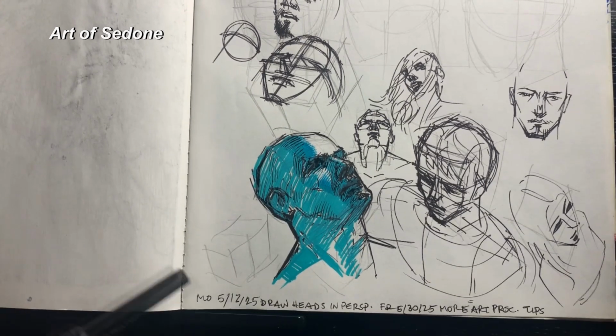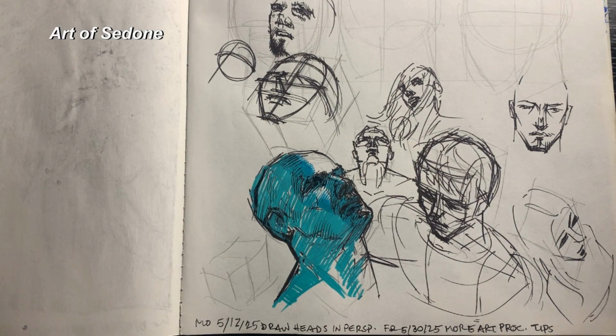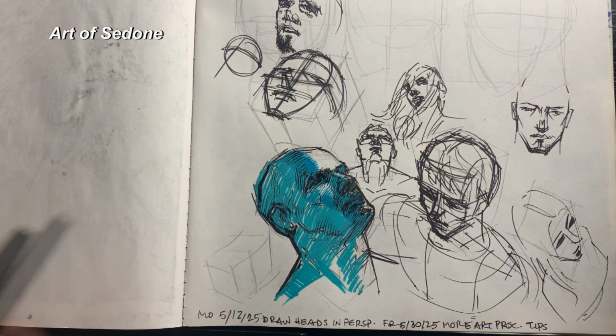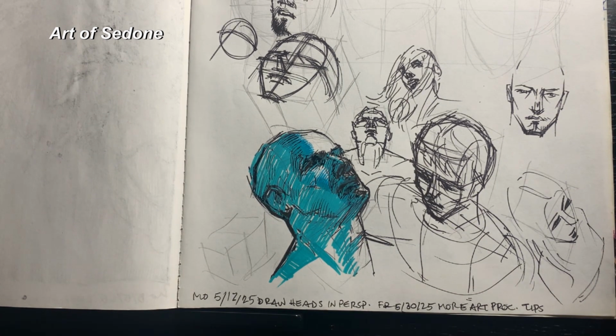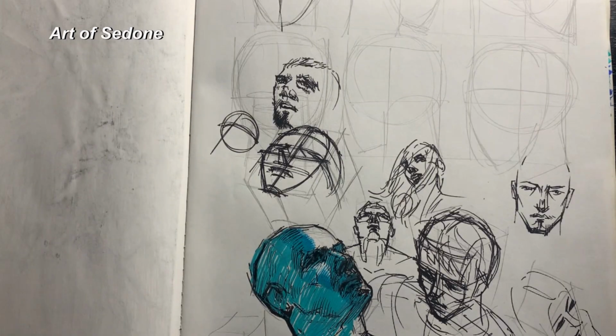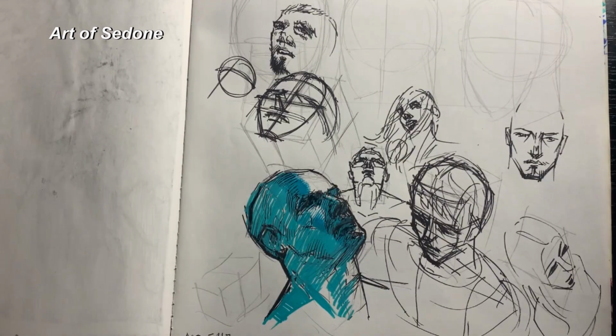In this part, I was doing different heads in perspective. I could talk about drawing heads in perspective, but I feel like I have several videos and I'll do more. In a way, you can only talk about that so much and then you just have to practice it. So that's why I wanted to talk about more art process tips. I'll link to a video I called Crafting Your Own Art Process, because ultimately that's what it is: taking some of these ideas from different people and creating something that works for you.